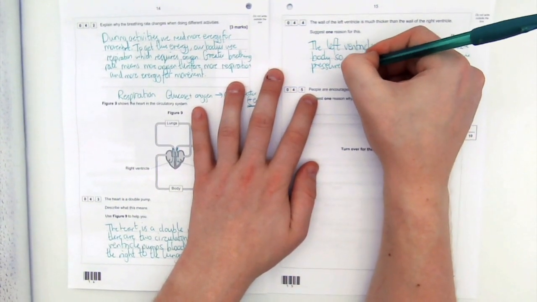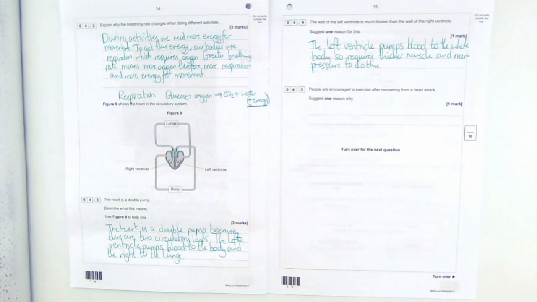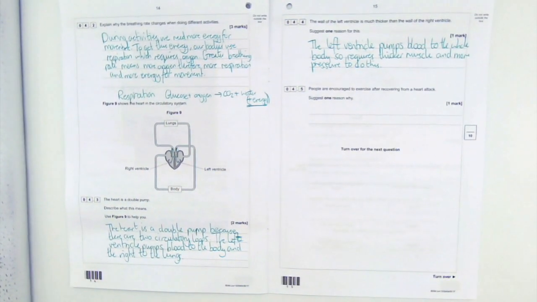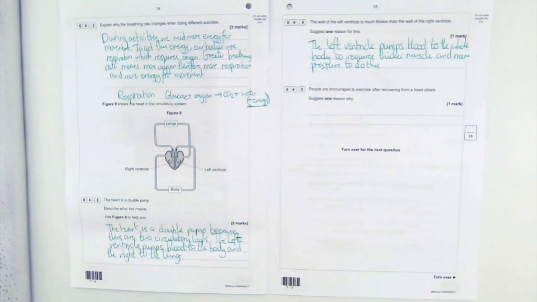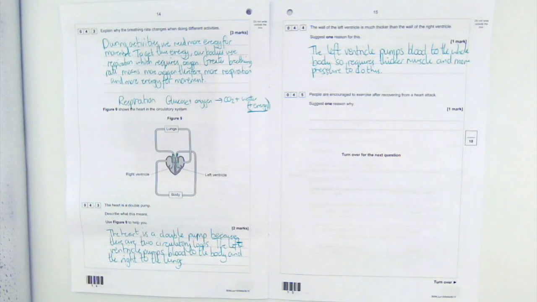Okay, people encouraged to exercise after recovering from a heart attack. It's just one reason why. Exercise is really beneficial because it makes your body more efficient at moving oxygen and other substances around the body, and it helps your body get used to higher and more stressful situations.